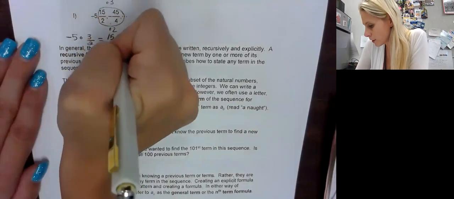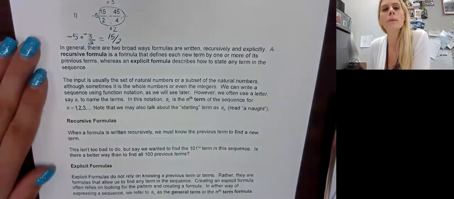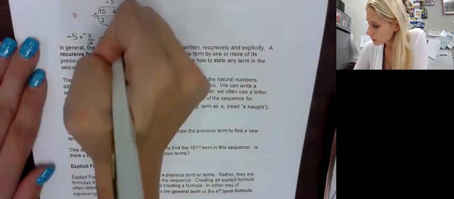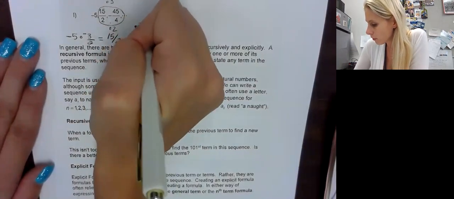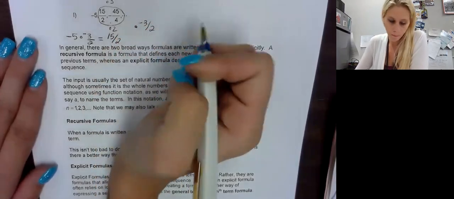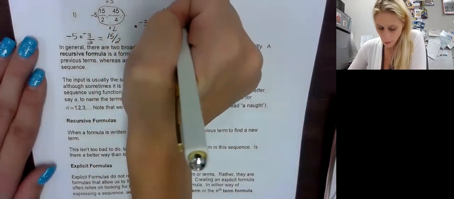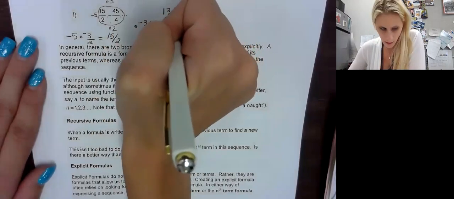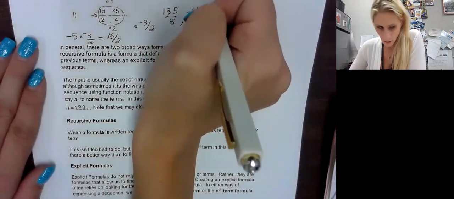So what do I have to do? I have to make the 3 halves negative. So that's why it becomes alternating. So in this pattern for I, we're multiplying by -3 halves. So our next two terms are going to be 135 over 8 and -405 over 16.